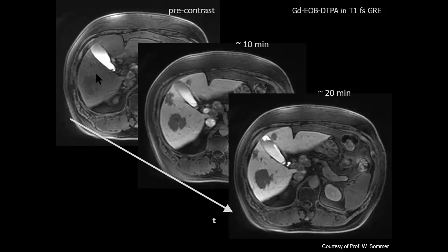And this is how it looks in clinical routine. After 10 minutes, we can see a profound uptake of the contrast agent in the liver. After 20 minutes, we can see the excretion here in bile ducts, while this non-hepatic mass, HCC, does not take up the contrast agent and stays dark.